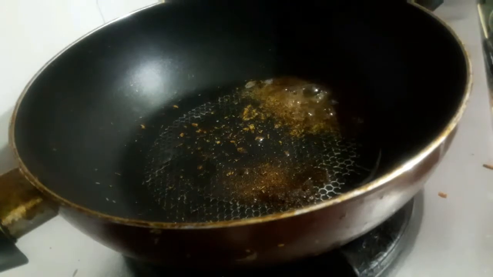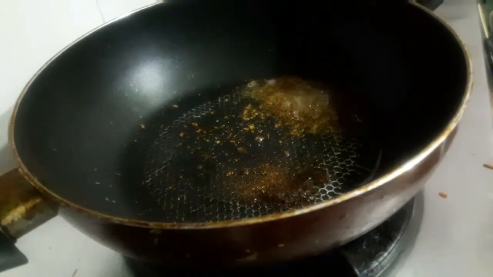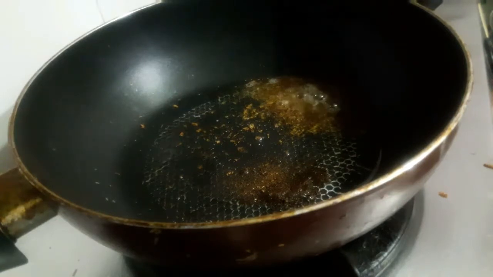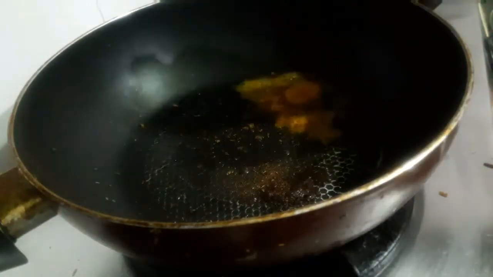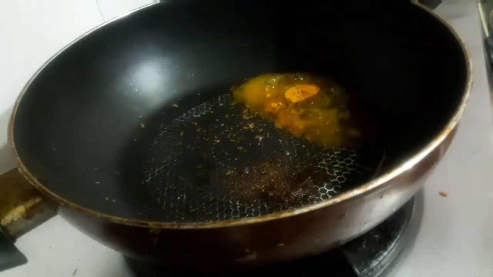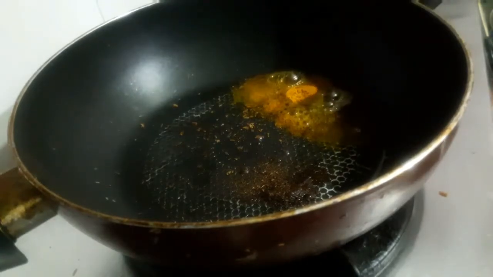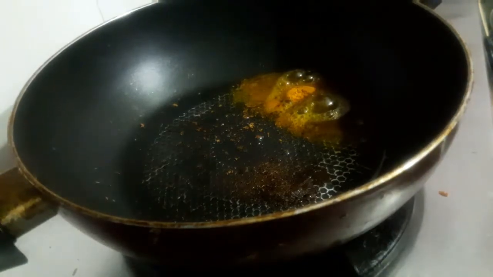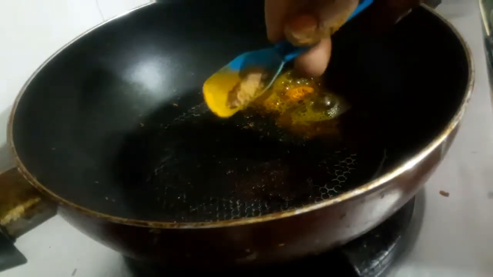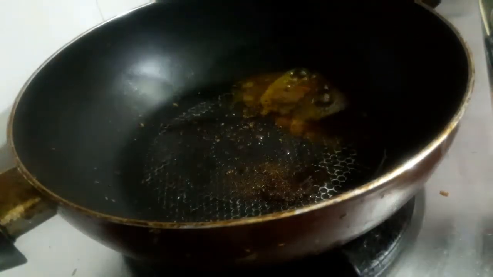And now you can add hing to this. If you don't like the taste of hing, don't add it. I generally prefer hing in my recipes. And again, you have to add at least half teaspoon or more of turmeric powder, depending on the quantity of your malai paneer you are using.